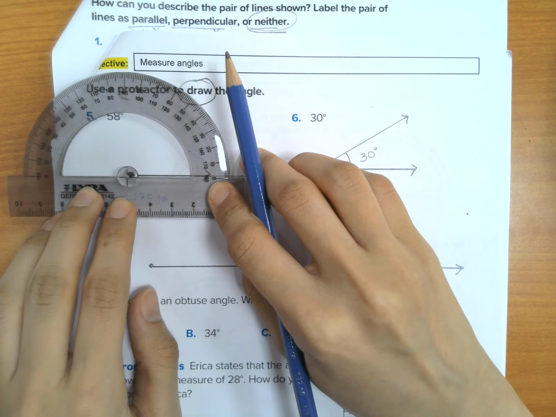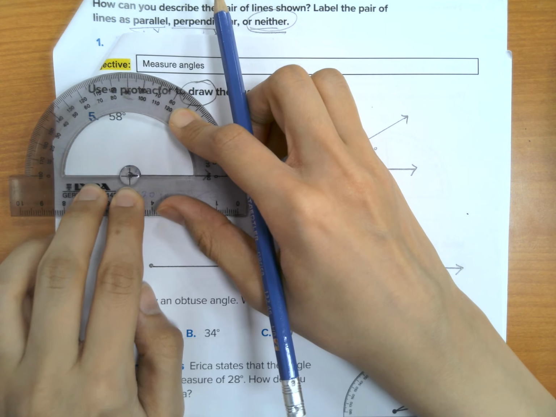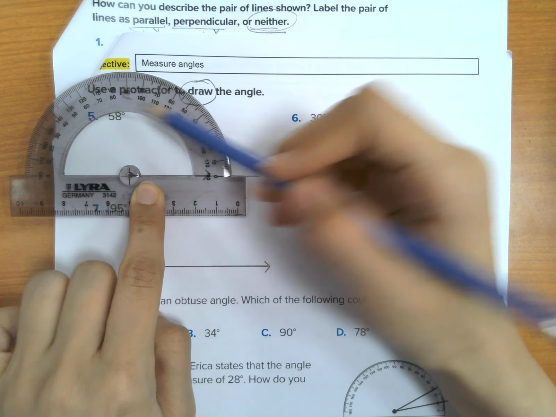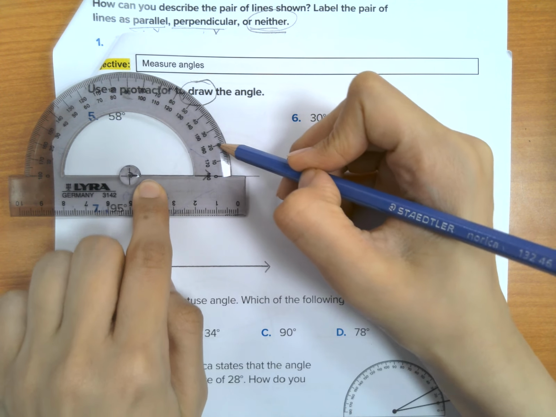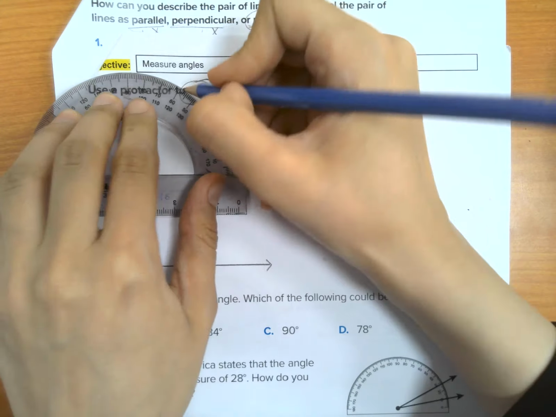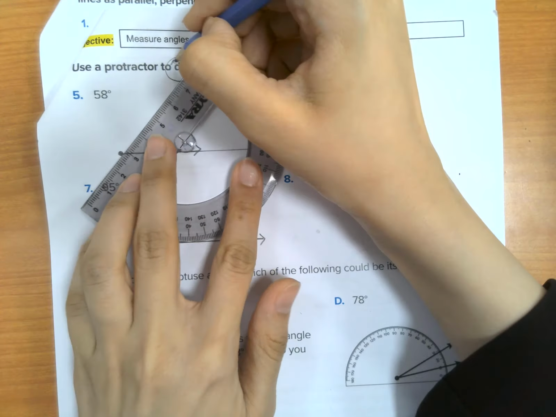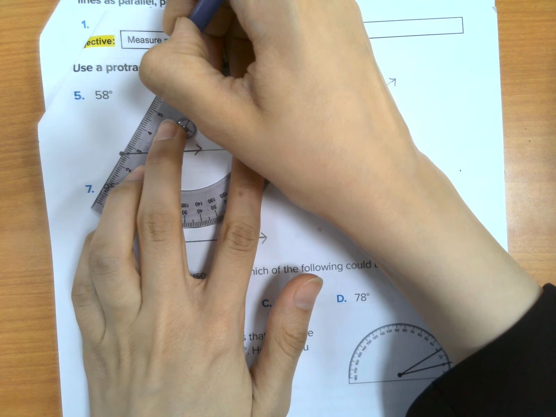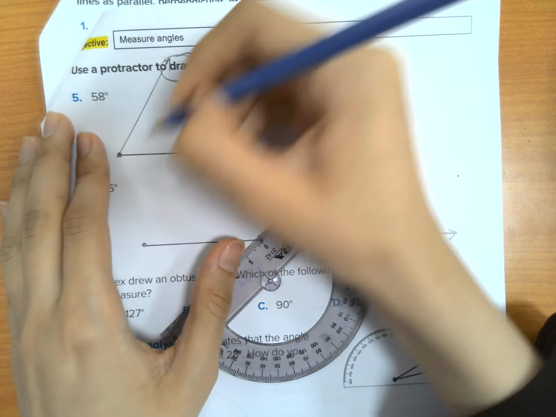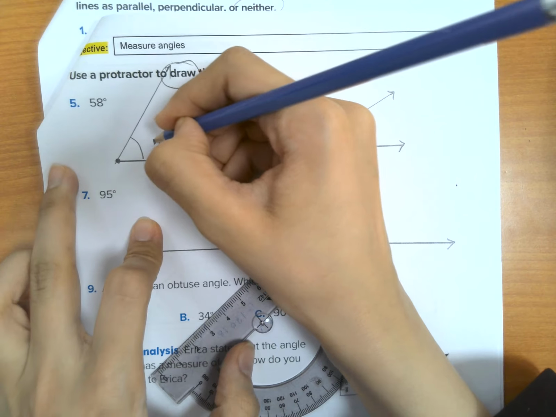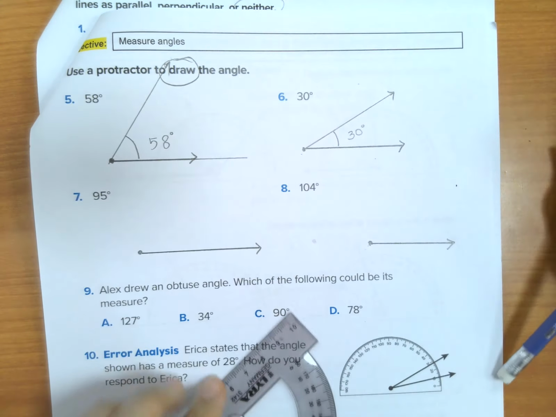So, I have 0. Where will 58 be? 10, 20, 30, 40, 50, 58. Something here. So let's connect it like this. So this is 58 degrees.